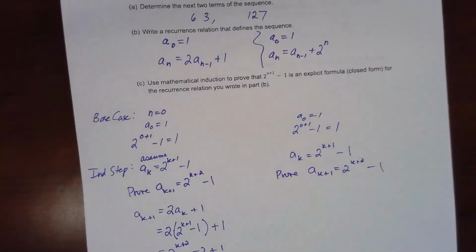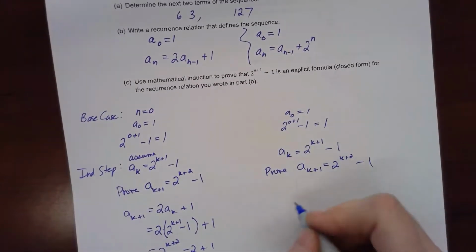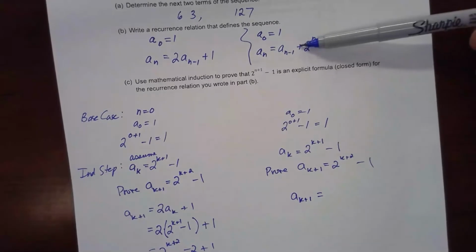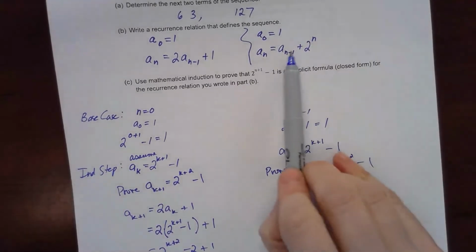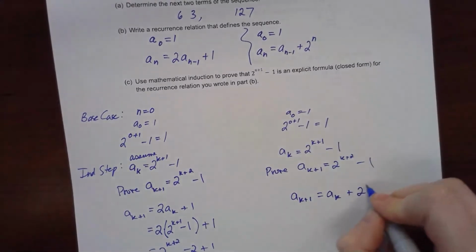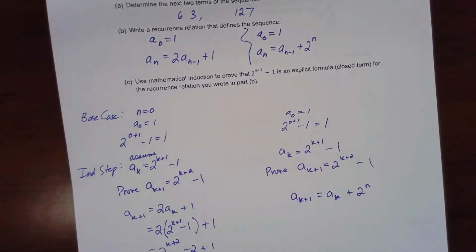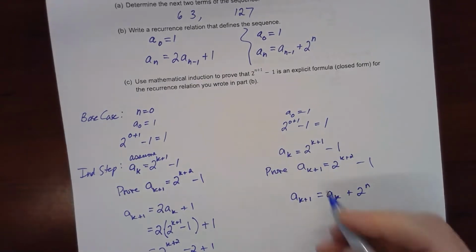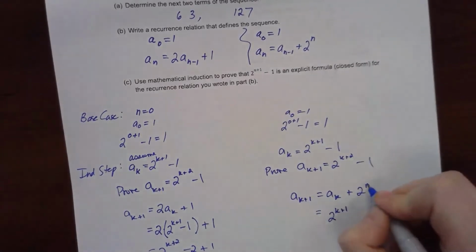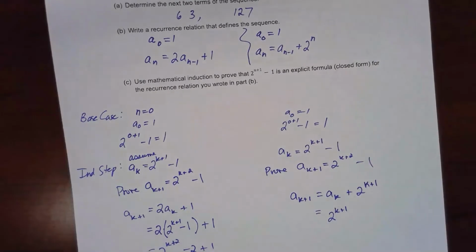This one, on the other hand, to find the k plus 1 term I'm using this recurrence instead. So I go to the previous term, which is a sub k, and then I add 2 to the n. Well, I go to my inductive hypothesis, and again I substitute, since a sub k is really 2 to the k plus 1. Oh, this should have been k plus 1, because that's the nth.